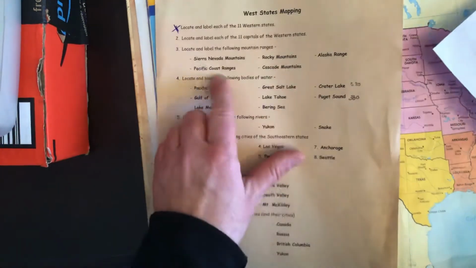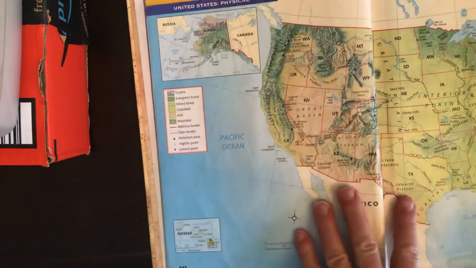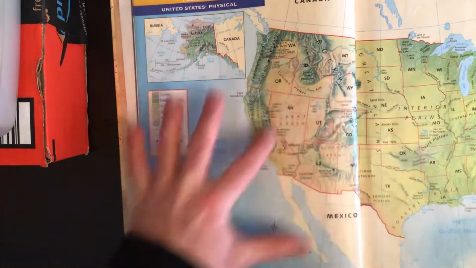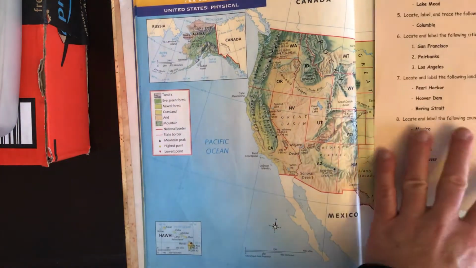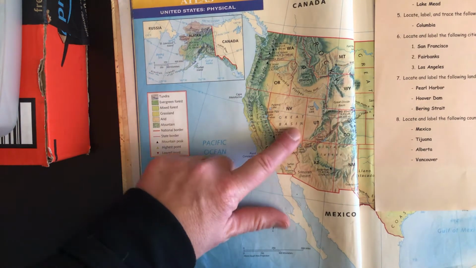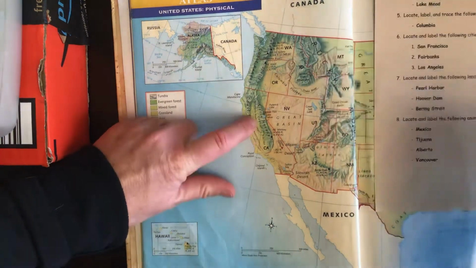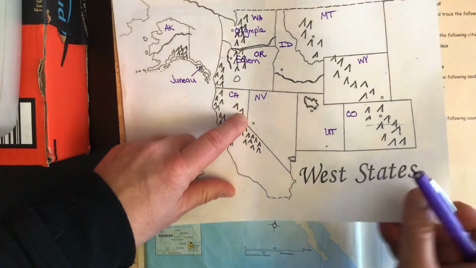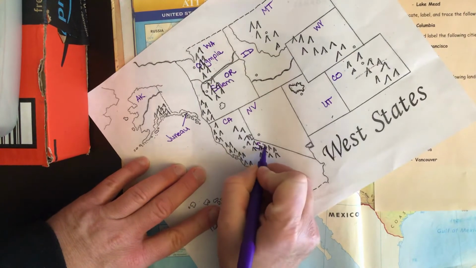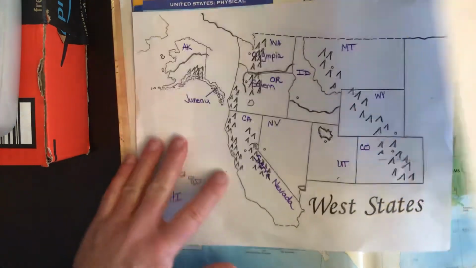We are now going to look at these following mountain ranges. So the best map to look at mountain ranges is the next page, page A12. You can see all of these beautiful mountains in the western part. So the first one is the Sierra Nevada Mountains. Now you would think that you would be able to find it in Nevada, but it's actually mostly in California and a little bit in Nevada. So Sierra Nevada is right here. That is this set of mountain ranges here. So I'm going to write Sierra, and you can write right over Nevada. Sierra Nevada Mountains.